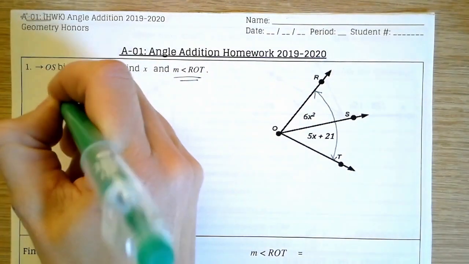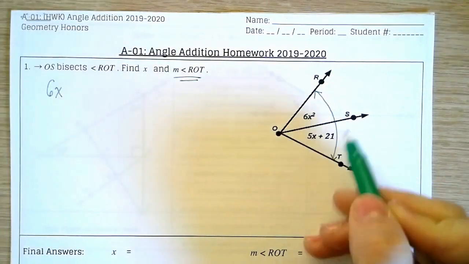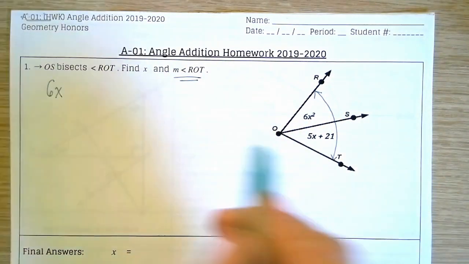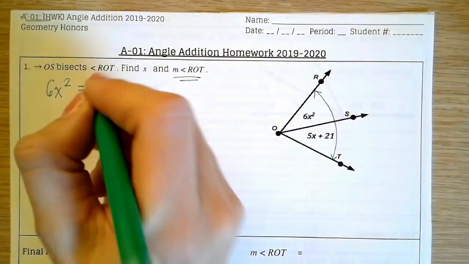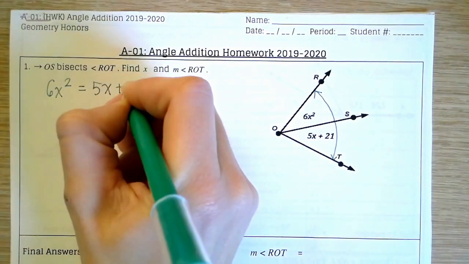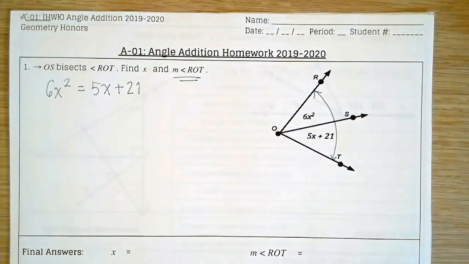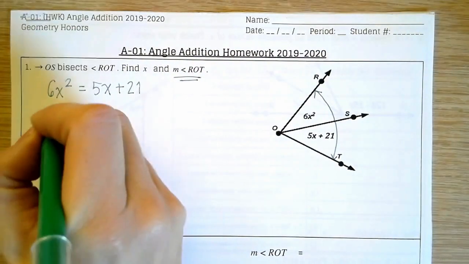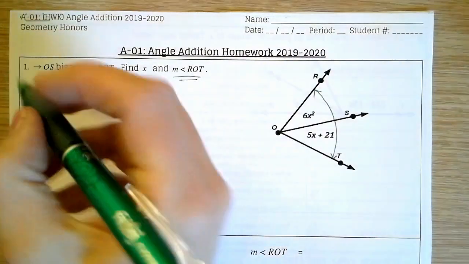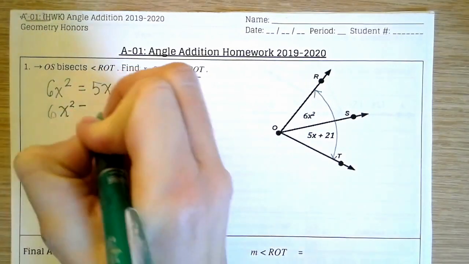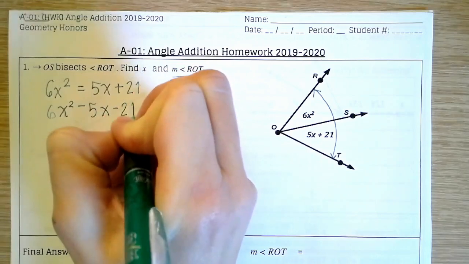So immediately, if I wrote out angle ROS equals angle SOT, then we substitute in 6x squared equals 5x plus 21. Immediately, you got to know, what kind of equation is this? It's a quadratic. When we solve quadratics, we try to get it equal to 0. So I subtract stuff over. So we have 6x squared minus 5x minus 21 is 0.